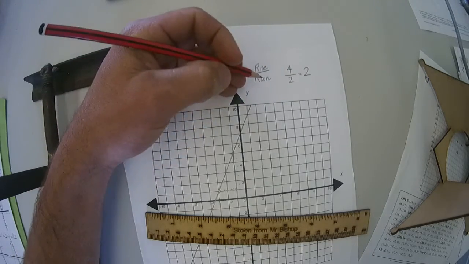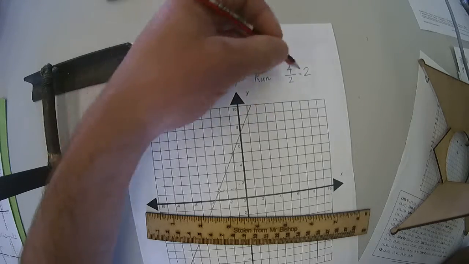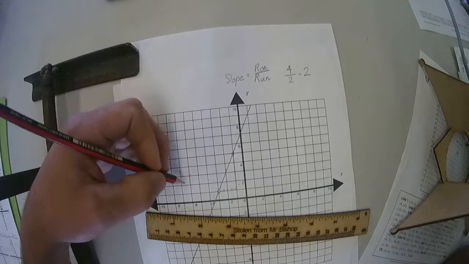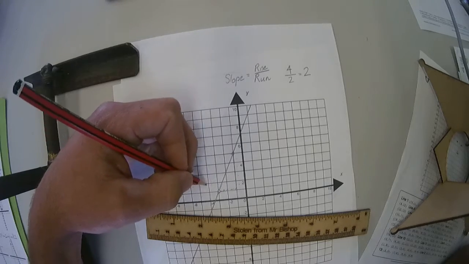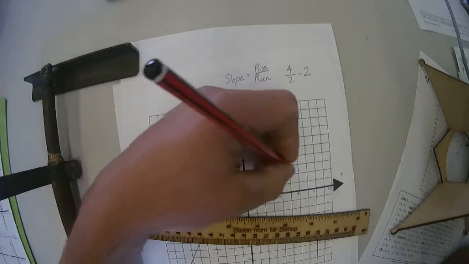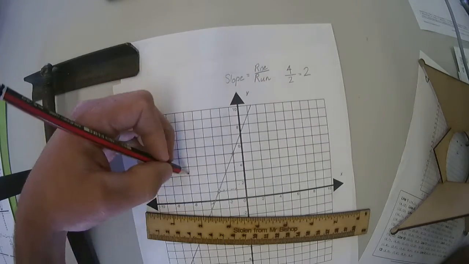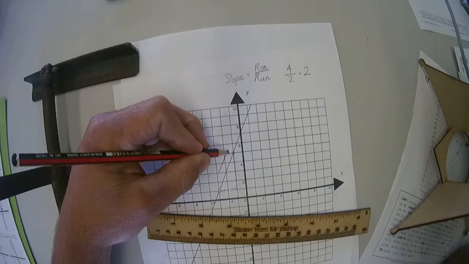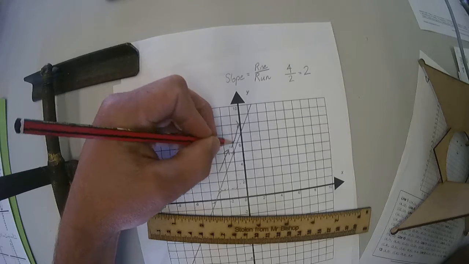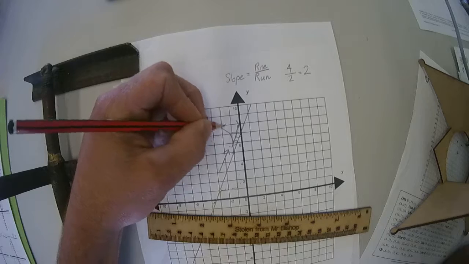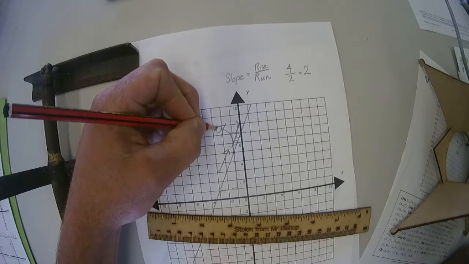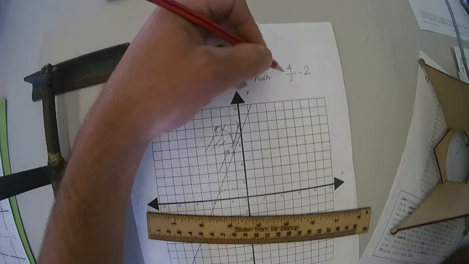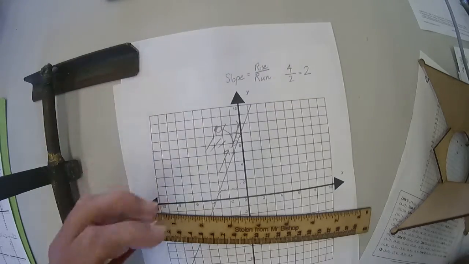Now, some people go on about positives and negatives and working it out. The easiest way to do this is read a slope or gradient like you're reading a book. You go from left to right, okay? And if going from left to right you end up going uphill, like we are here, pretend you're on a skateboard, you'd be going uphill. Uphill is positive, so that's a positive 2.